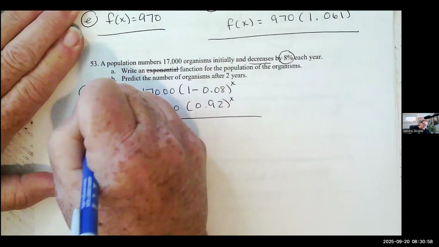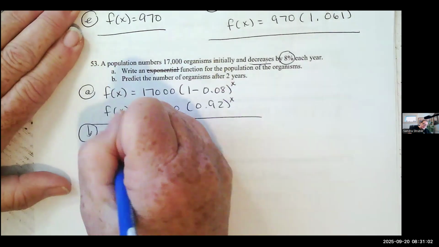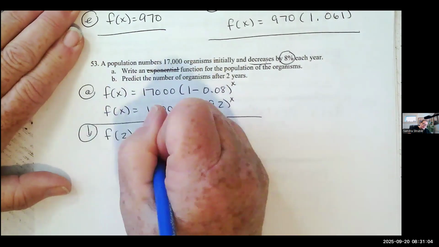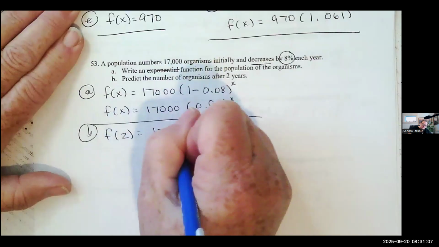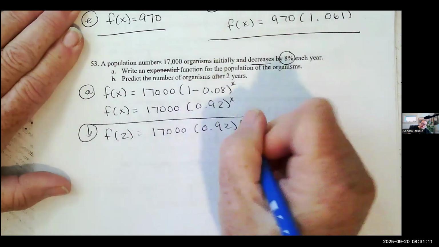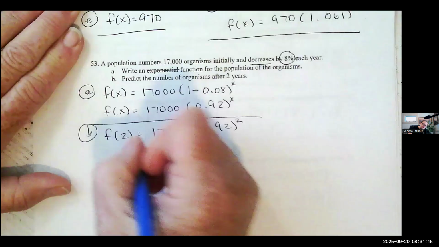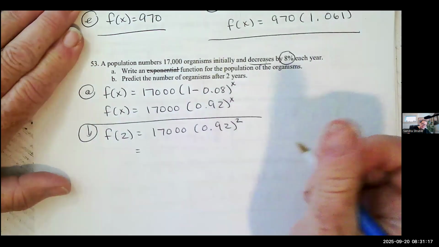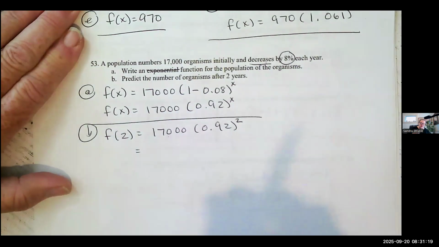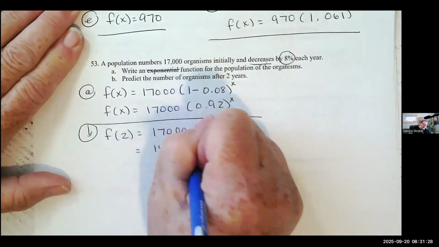B, predict the number of organisms after 2 years. So that's just f of 2. And we're going to substitute 2 for the x. Because this is decaying, the answer should be less than 17,000 because it's 2 years after. So you put in your calculator 17,000, parenthesis, 0.92, close parenthesis, caret 2. And you're going to get 14,388.8.